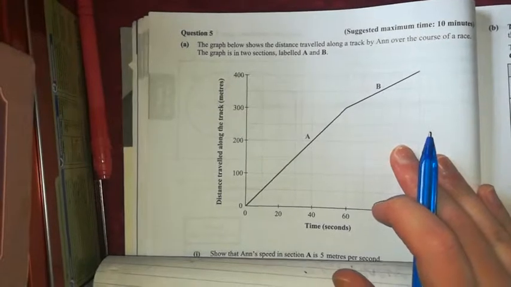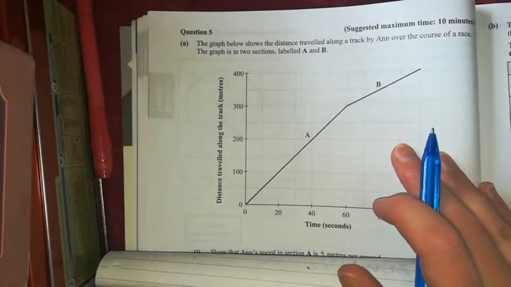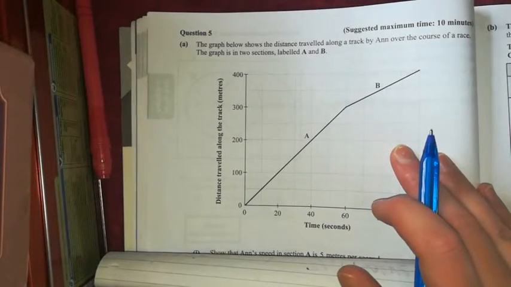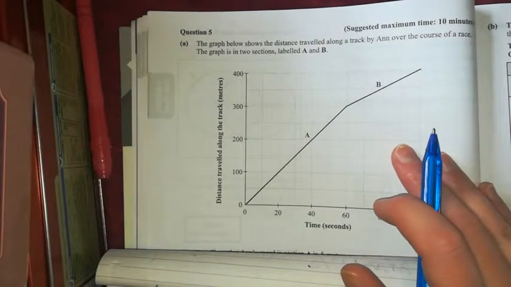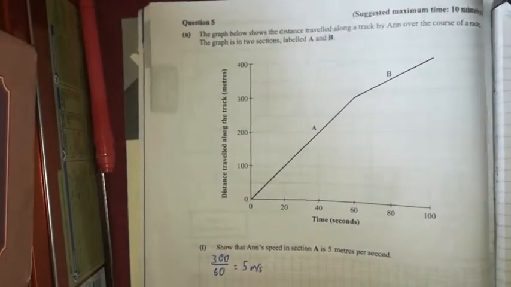So here we have the 2016, this is paper 1, question 5, junior cert higher level. The graph below shows the distance on a track travelled by Anne over the course of a race. The graph is in two sections labelled A and B, and we are asked to show that Anne's speed in section A is 5 meters per second.